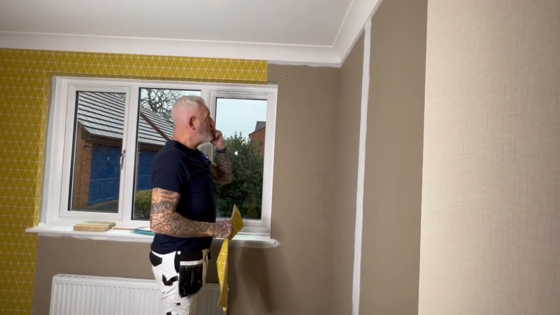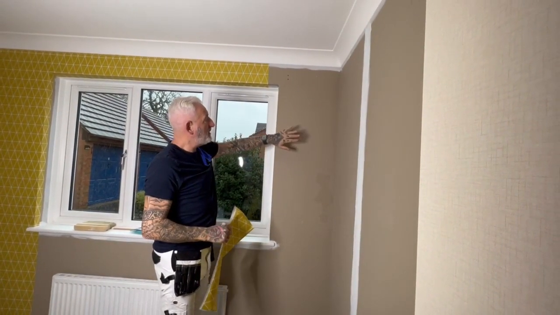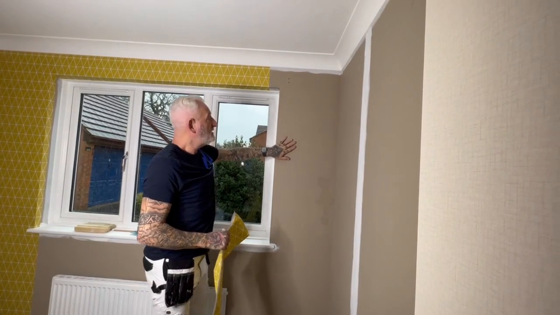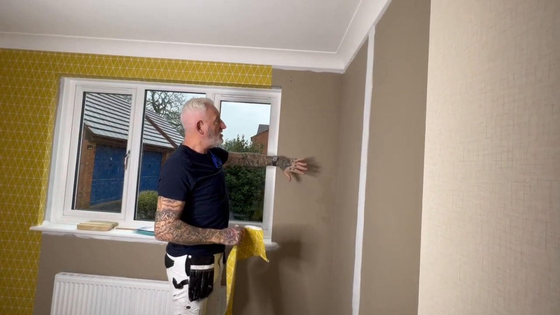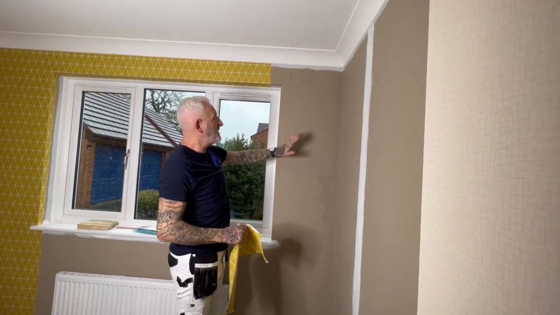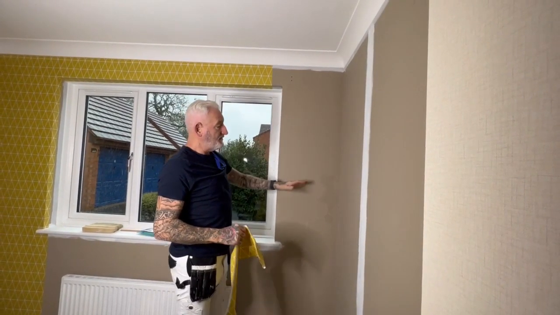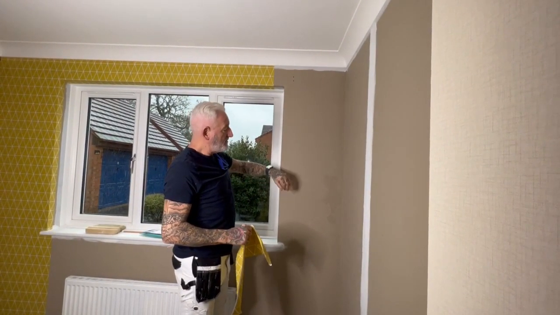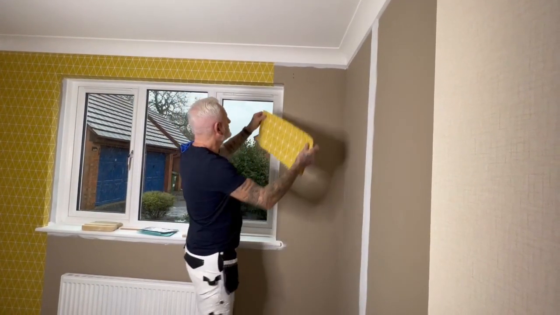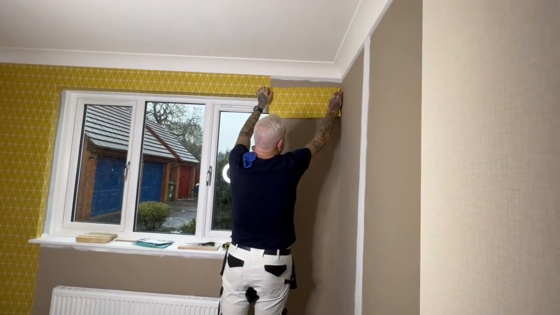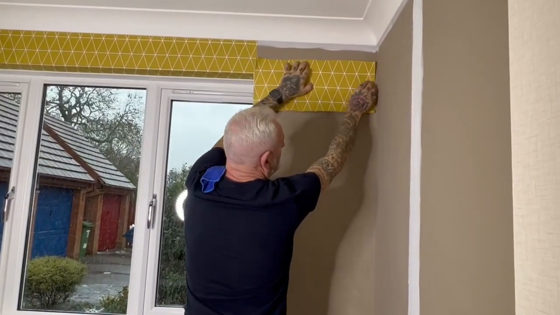Okay, I'm now going to show you a couple of techniques with the length of paper to the right of the window. The way this window and wall has fallen, you can't predetermine how it's going to be. You have to react to what you find and where your paper ends and starts again. In this situation, our last drop here finishes a 1/4 inch short of this corner.